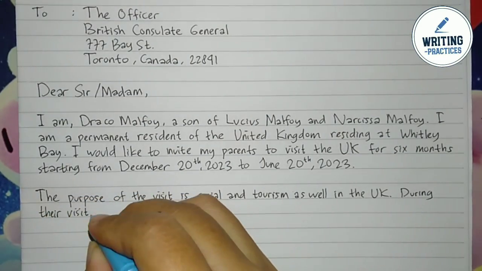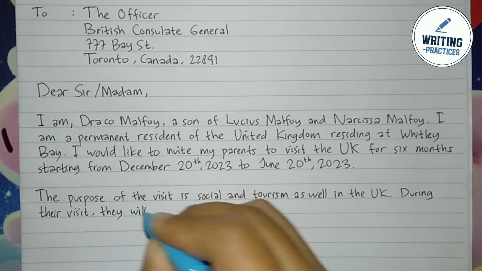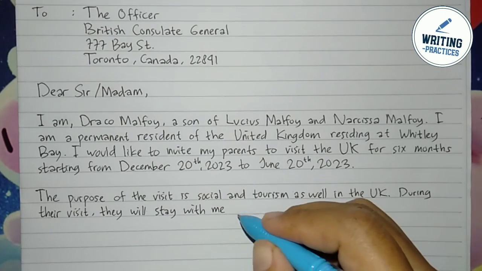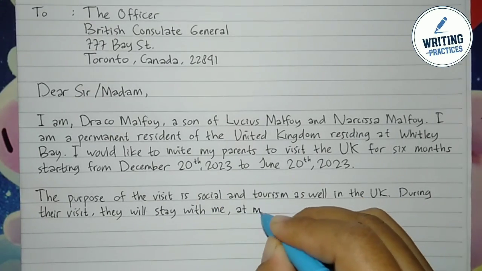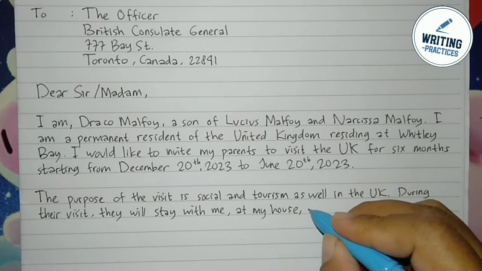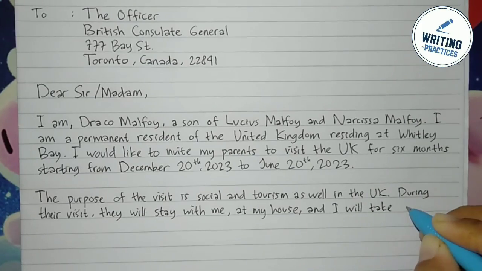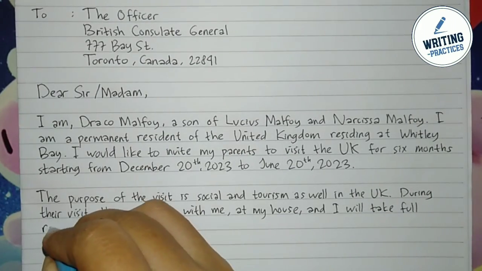Mention where they will stay, for example is in your house. And write that you will cover all their needs when they are in the UK.